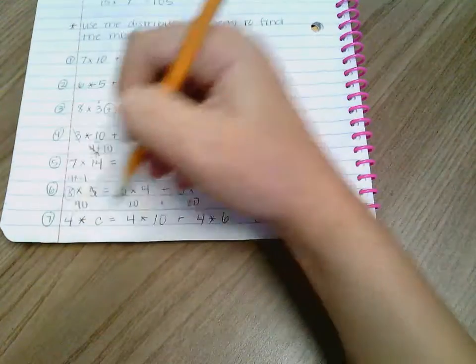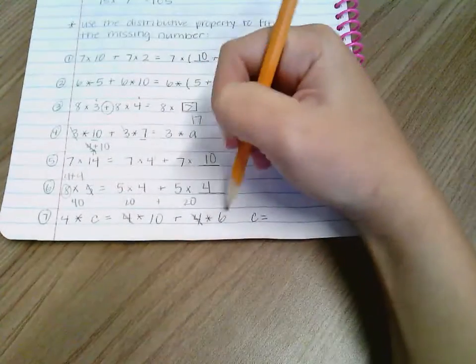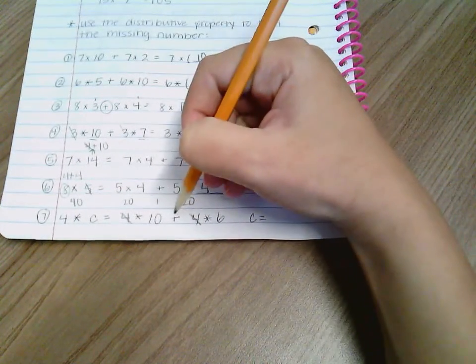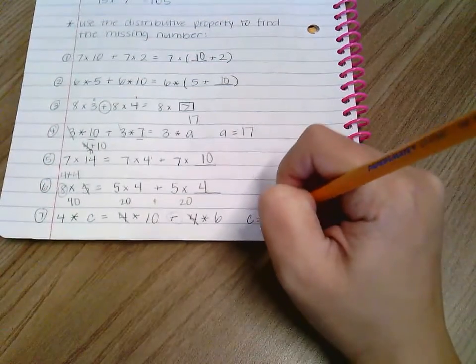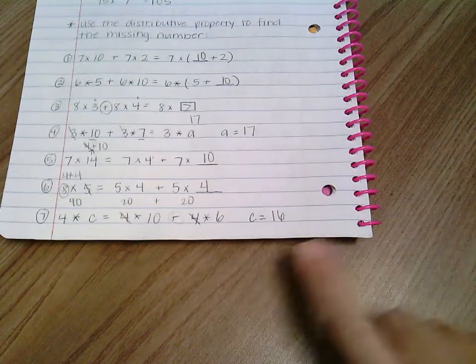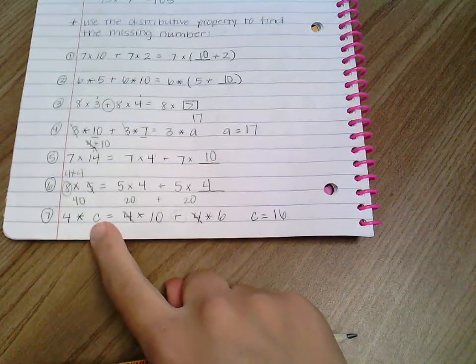Well, I've got my 4, so I don't need to worry about the 4s. But now I got to deal with this 10 and this 6, so I have to add them. 10 plus 6 is 16. So C equals 16. So 16 goes right there.